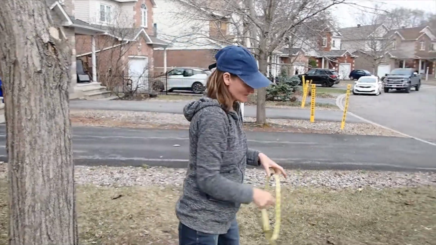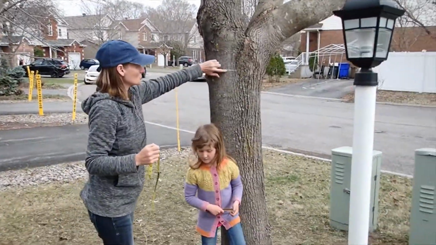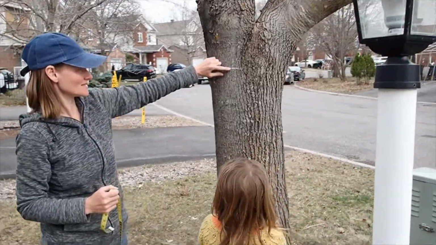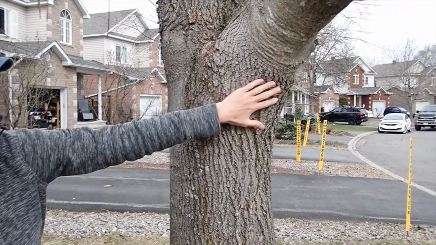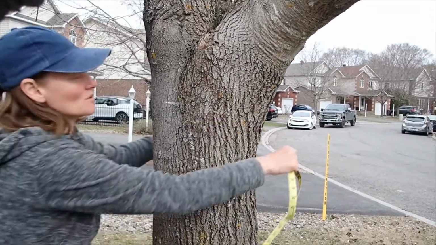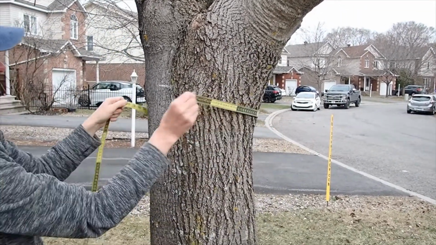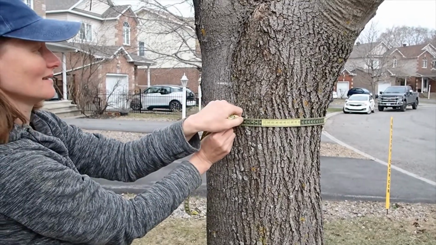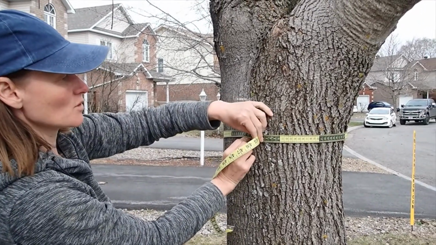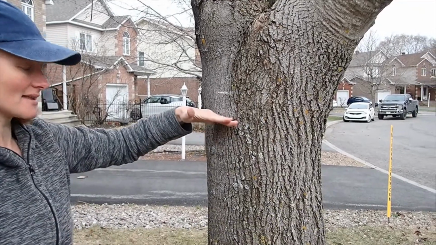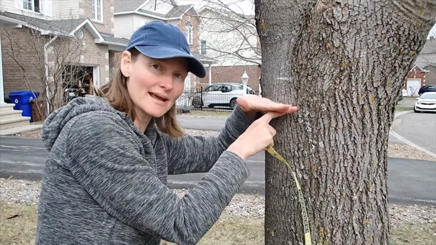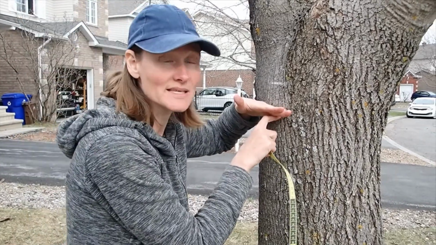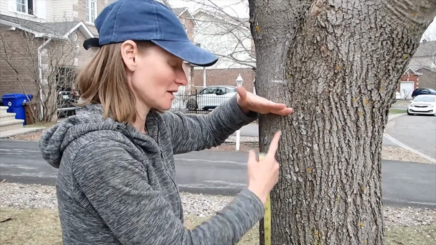Now in this tree, I measured at 137 centimeters, and you can see that there's actually a bump here and a flare here. So what I'm going to want to do is measure just below that, where I'm going to get a much more accurate measurement. Then I'm going to take that and see what height I measured it at. So that might be 120 instead of 137 centimeters. And that's how you measure the diameter of a tree.